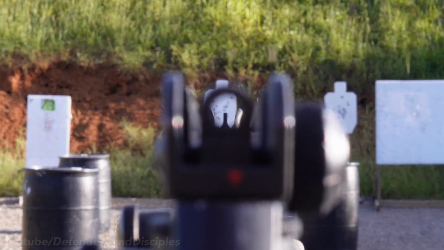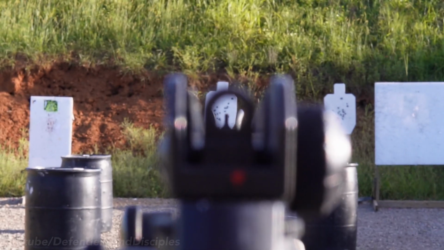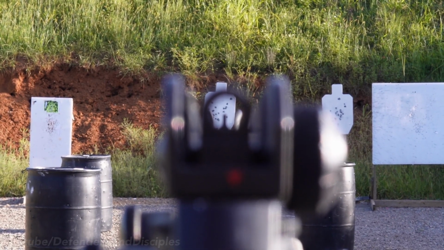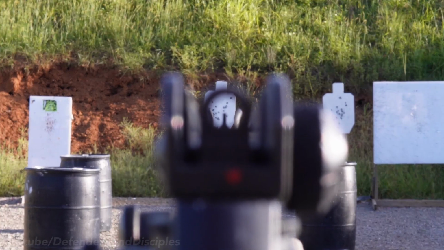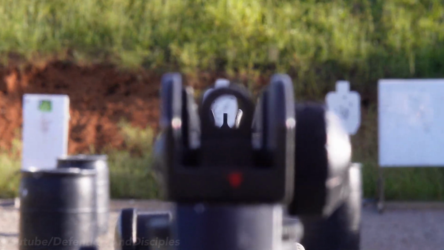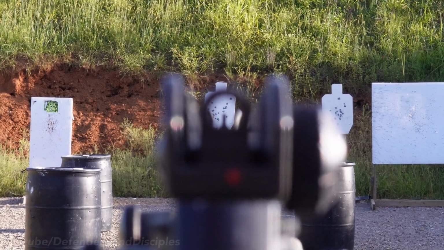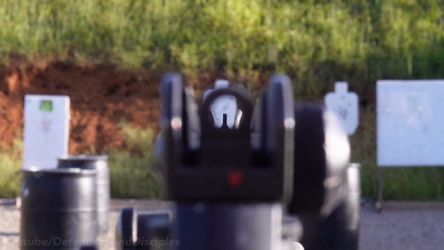Also, your eyes can only focus on one object and at one distance at a time. And to help illustrate this, here's an example of focusing on the target with blurry sights. And then finally, here's an example of focusing on the front sight post with a blurry rear sight and a blurry target. So since sight alignment has more effect on accuracy than sight picture, it's more important to focus on that front sight post. However, it's okay to briefly shift your focus back and forth between the front sight post and the target in order to ensure that you're maintaining a good sight picture before taking the shot.